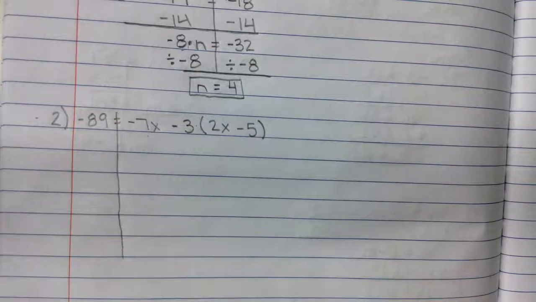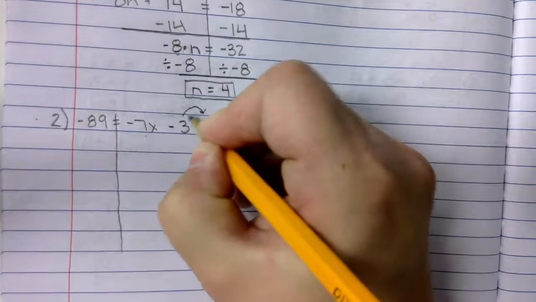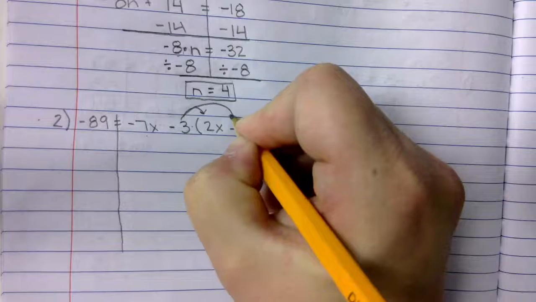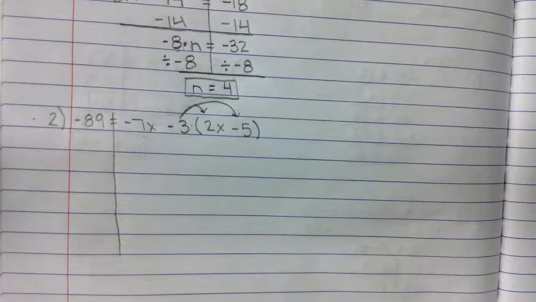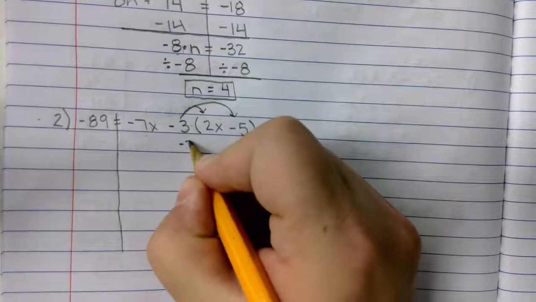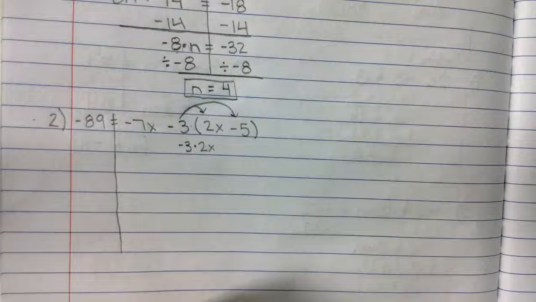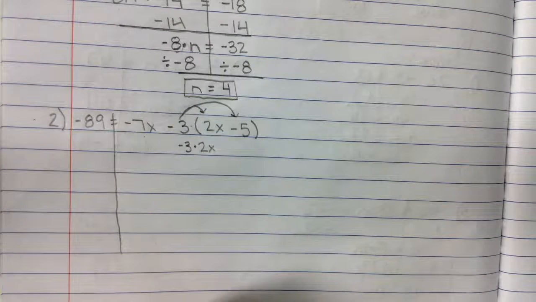Okay. Personally, it helps me to write out that multiplying negative 3 times 2x. Oh, why isn't it negative 3? I should have said that, sorry. It's that minus turns into a beautiful negative, just like how a caterpillar turns into a beautiful butterfly.